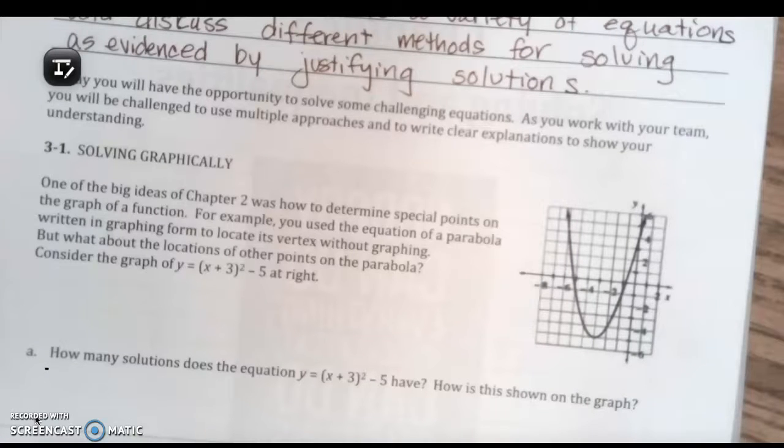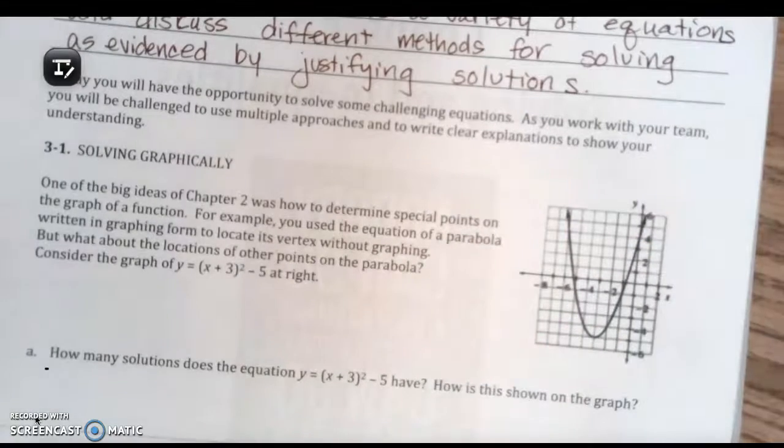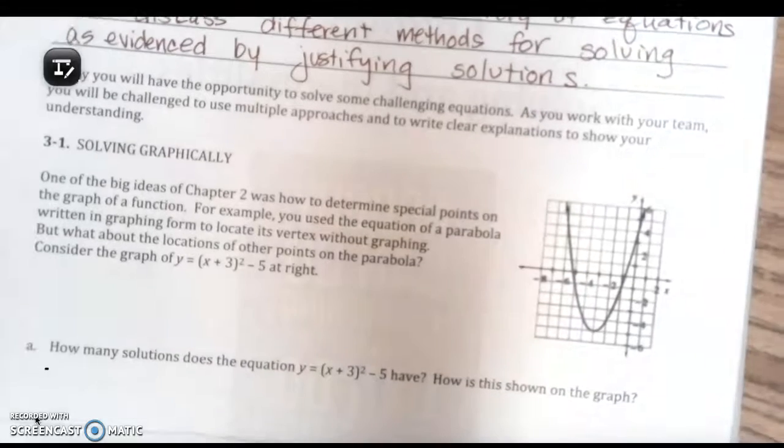Kind of like a line. You could have any infinite amount of points on a line. Same thing with a parabola because it doesn't have a beginning and an end. It has little arrows showing it goes on forever. You could plug in whole numbers, decimals, fractions. You would have an infinite amount of points.